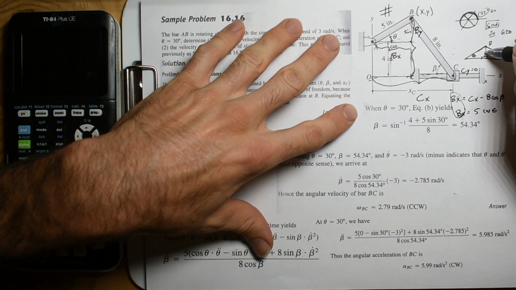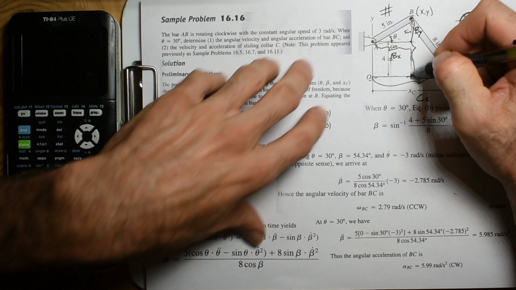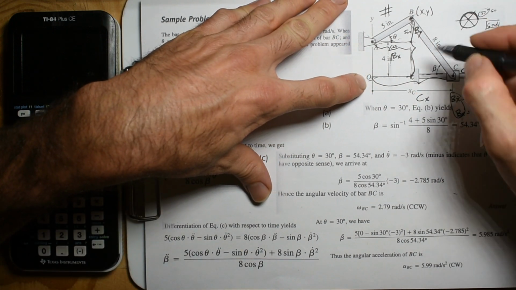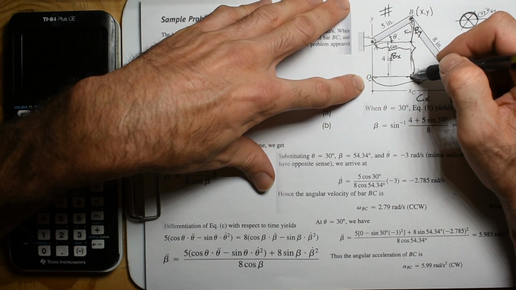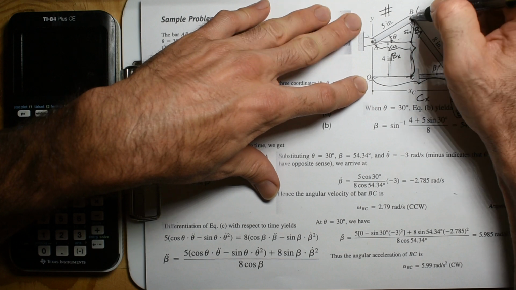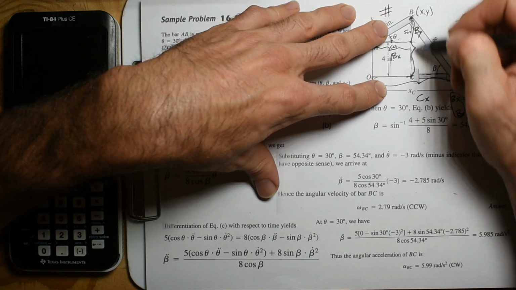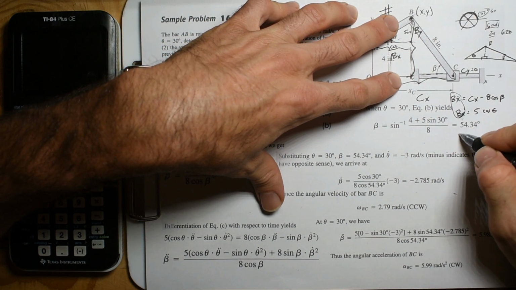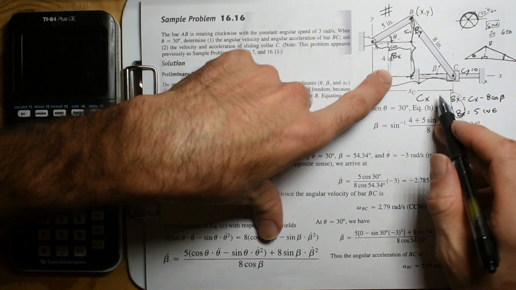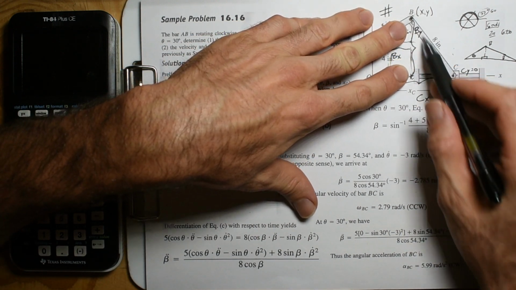And then you can do it in the y direction. This is what you want to do. You want to use by. So let's do that. Which one should we do first? Let's do this one over here.